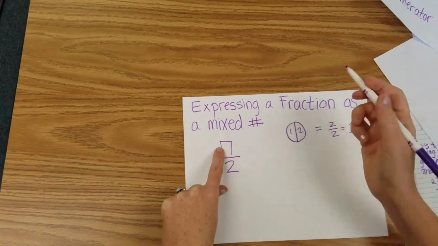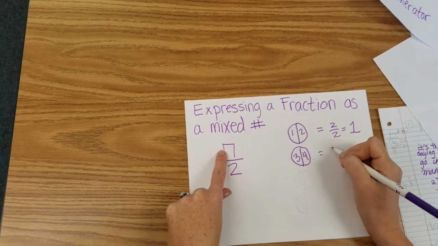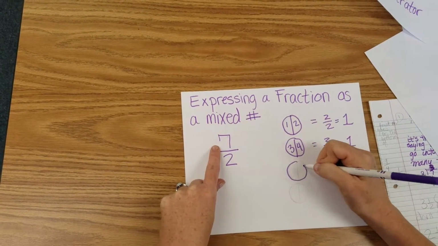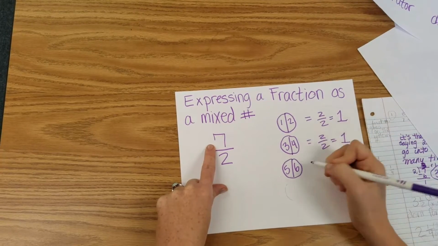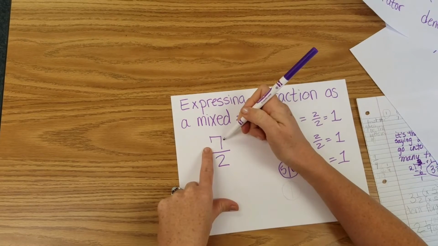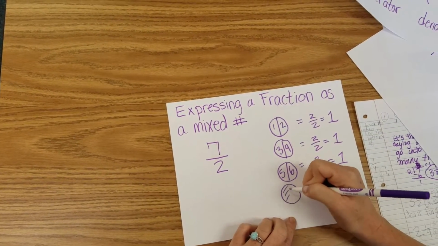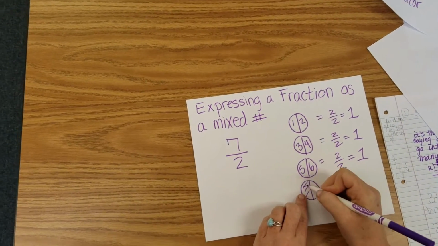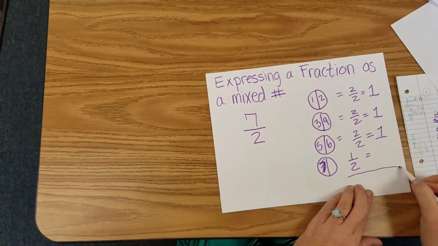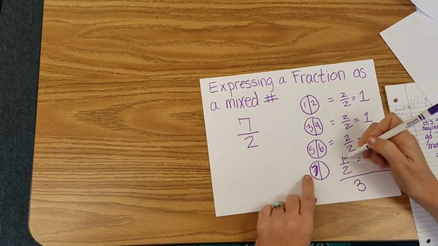Well, I'm not done. I have 7 pieces. 3, 4. Oh, I got another 2 over 2. That's another whole. But I'm not done. 5, 6. Oh, that's another whole. 2 over 2. But I'm not done. I need 7. I'm up to 6. So this time I have my pizza, but I'm only having this 7th piece. So now I have 1 over 2. So when I make it a mixed number, I have 1, 2, 3 whole pieces and a half left over.